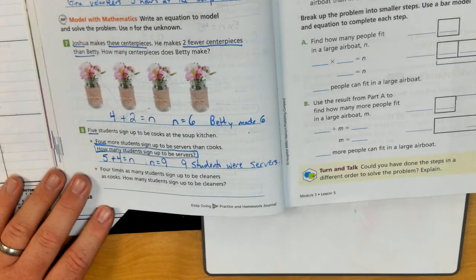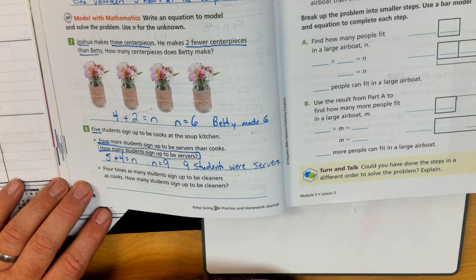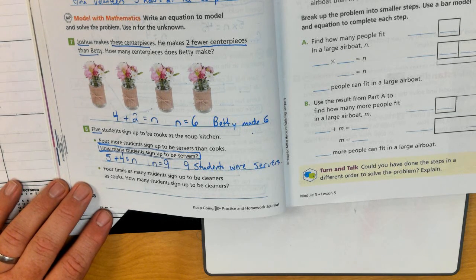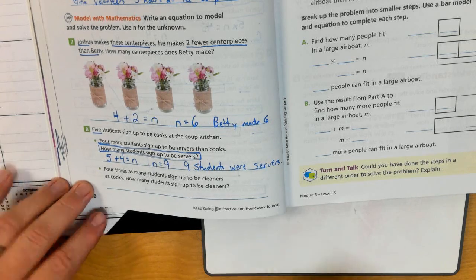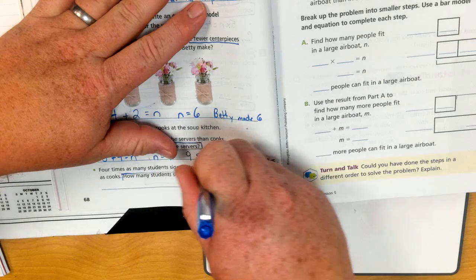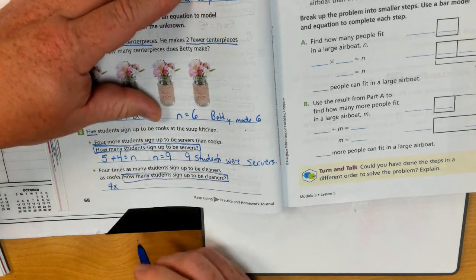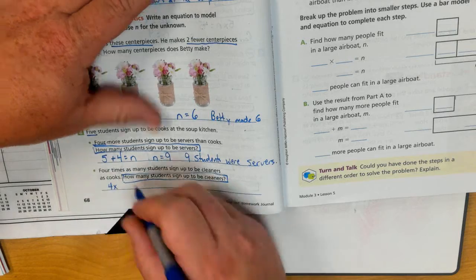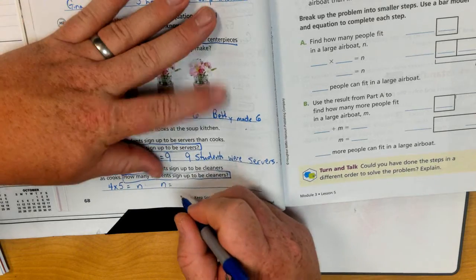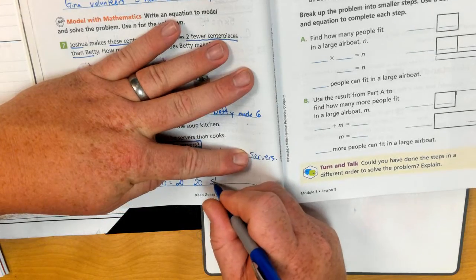All right, and the last question for the on your own part. 4 times as many students sign up to be cleaners as cooks. How many students sign up to be cleaners? Okay, so the number of cooks has not changed from the original part, but the comparison has changed. So now we're trying to find how many students sign up to be cleaners. We know it's 4 times the number of cooks, which from the top part of the problem was 5. So 4 times 5 equals our unknown value, and the unknown value is 20. So 20 students signed up to be cleaners. Who would have known?